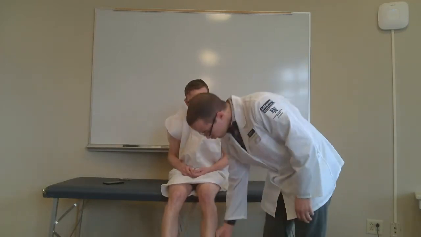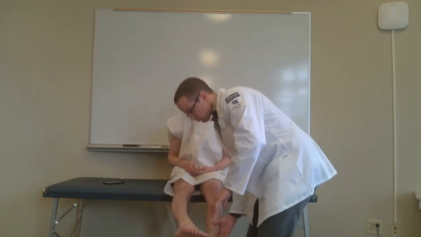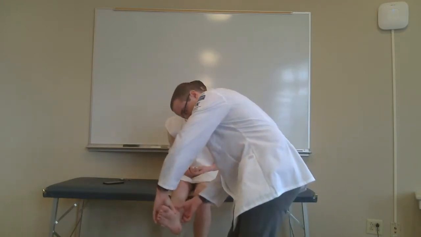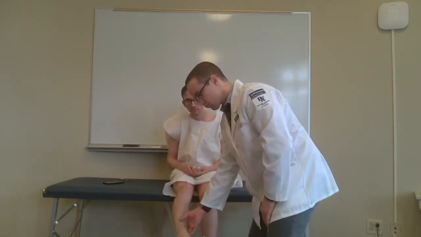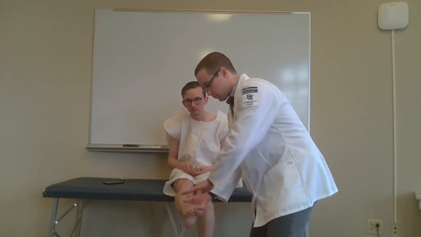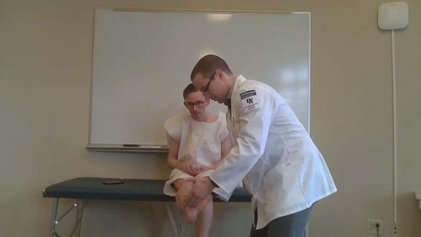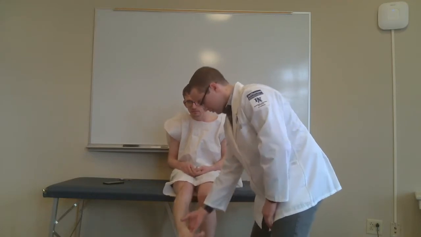The PA will now be checking the ankles and the feet, inspecting for swelling, deformities, nodules, and color. And will be testing active range of motion for dorsiflexion, plantar flexion, inversion, and eversion, as well as testing strength against resistance for dorsiflexion and plantar flexion. Bilateral distal weakness suggests diabetic neuropathy.